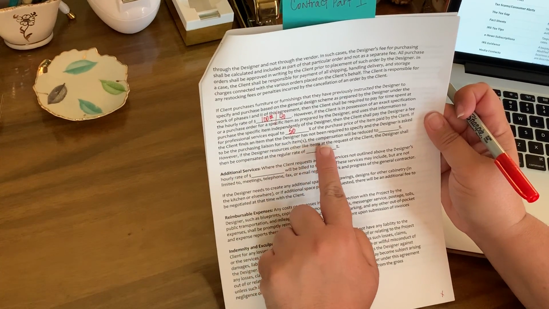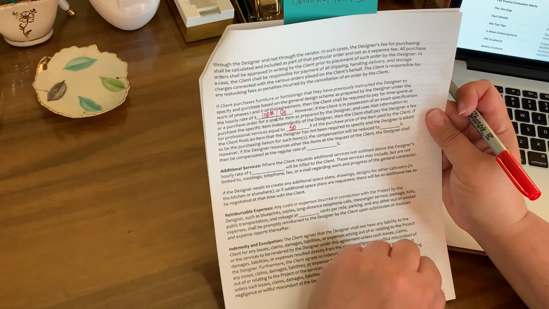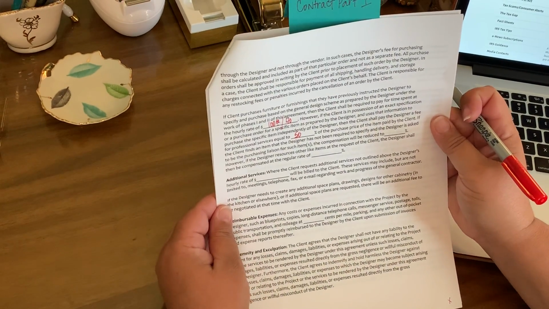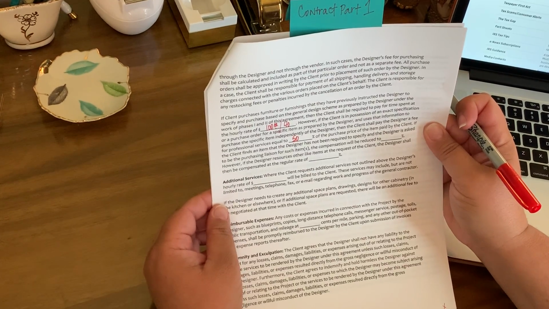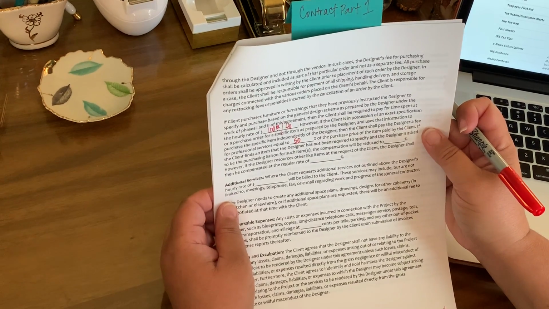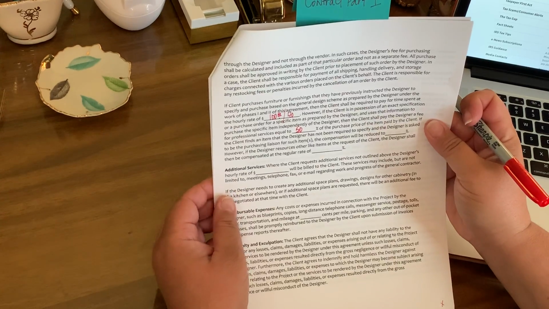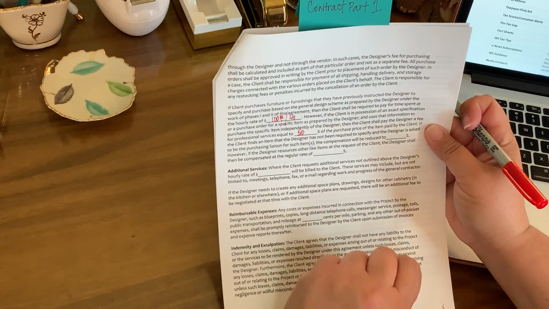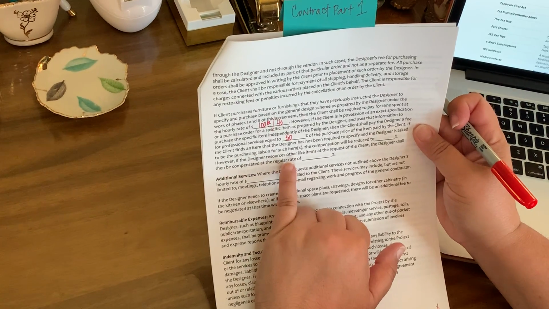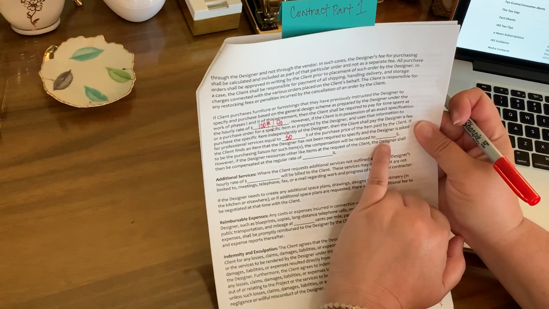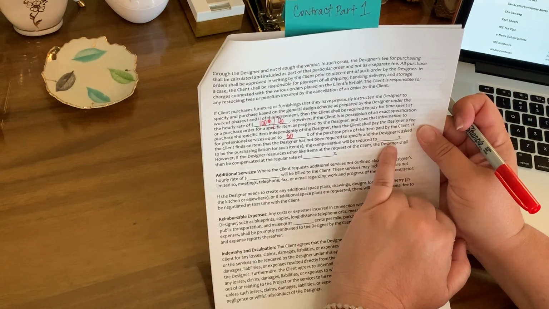And then if you skip down a little bit, if the client finds an item that the designer has not been required to specify, so this is over and beyond something that you have found, probably something that you don't think they need, probably something that they fell in love with and you're not too keen on, is usually the situation. And the designer is asked to be the purchasing liaison. The compensation will be reduced to a lower percentage.